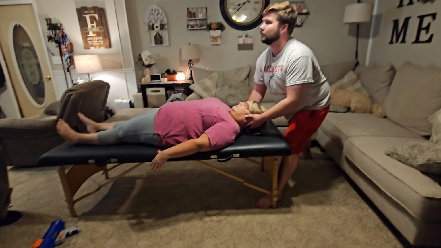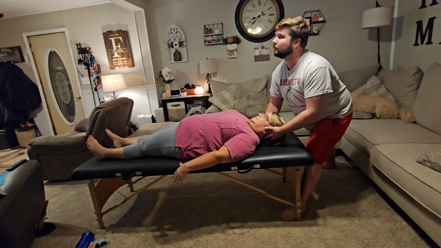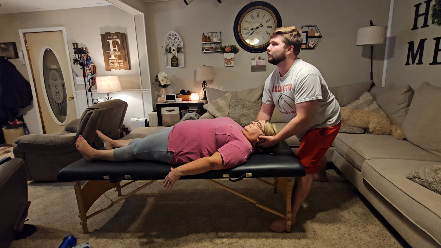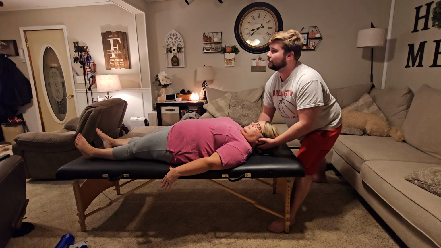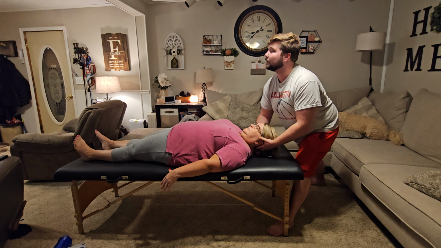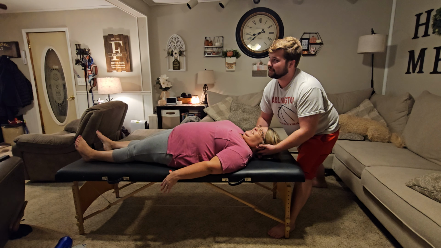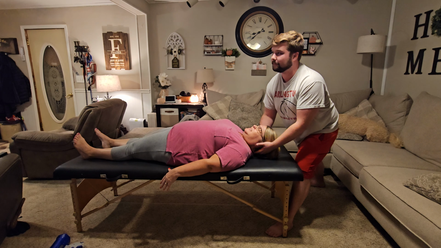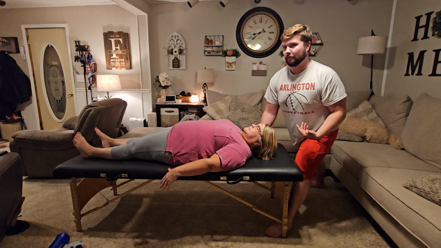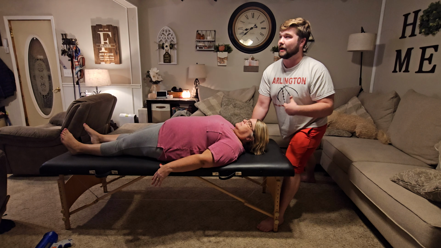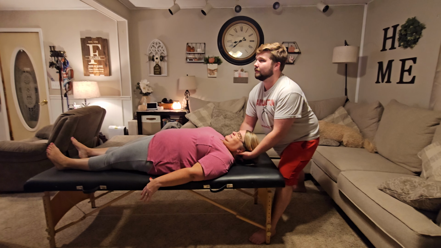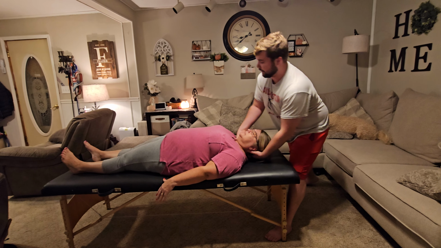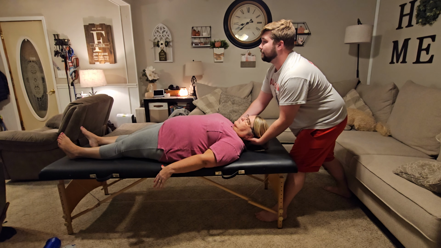So C2, normal end feel, 3, 4, 5. And then this next one, C6, a little bit of pain. That's a little sore there. Feels a little bit of hypomobility, which should be expected at C6. And then C7. And then for good measure, first rib assessment.